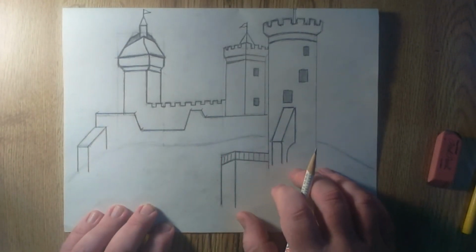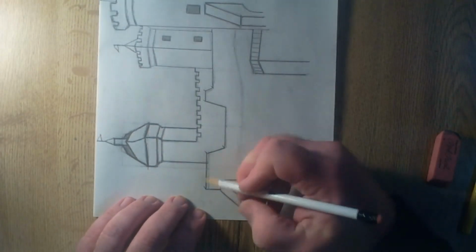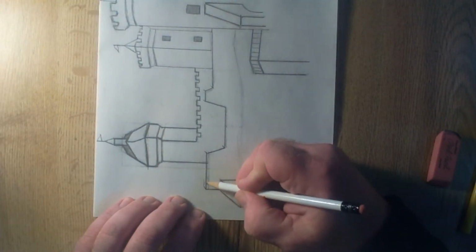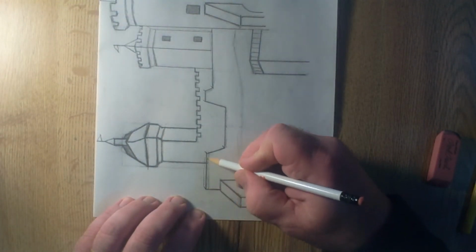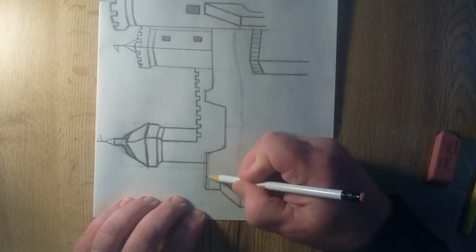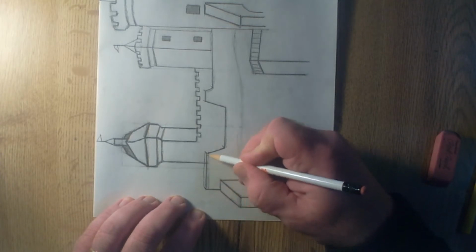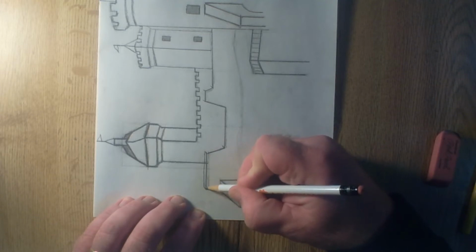But I am going to put an edge in there just the same. So I'm going to connect those two 45-degree angles that we've been talking about.